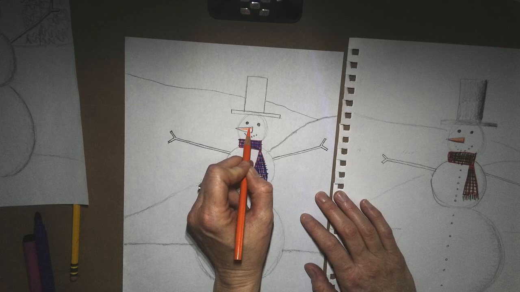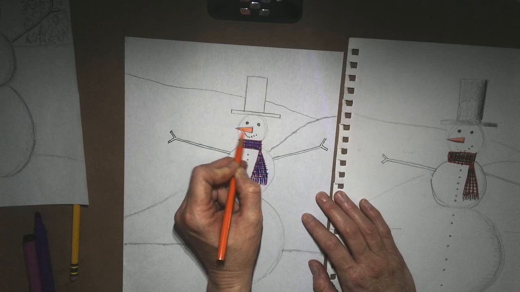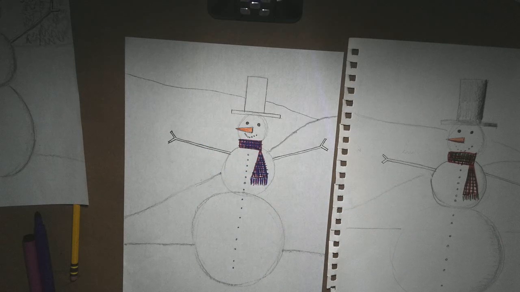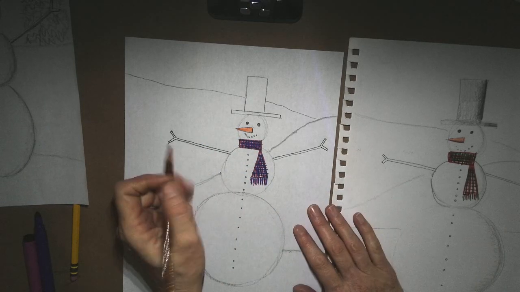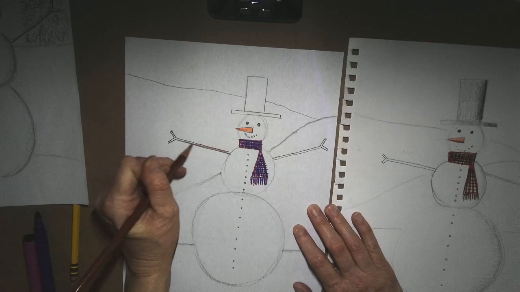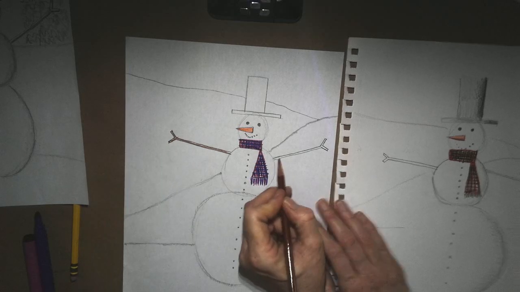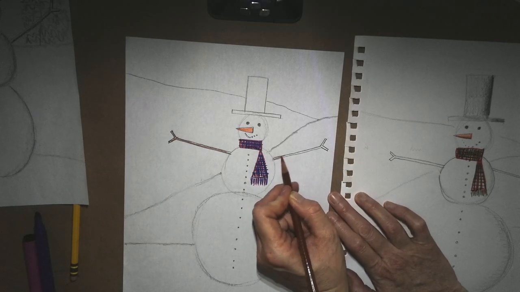color in the nose orange. And I'm going to color in the twigs or the branches, my snowman's arms. I'm going to color them in brown. I can also go through and just color in the entire top hat black if I want to.